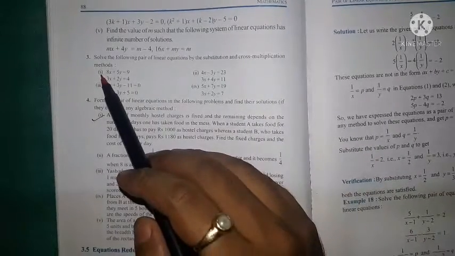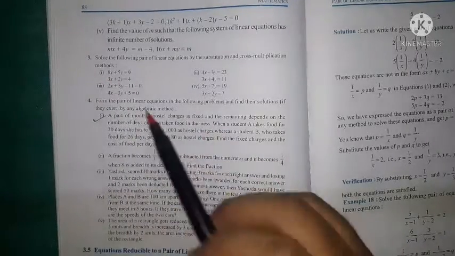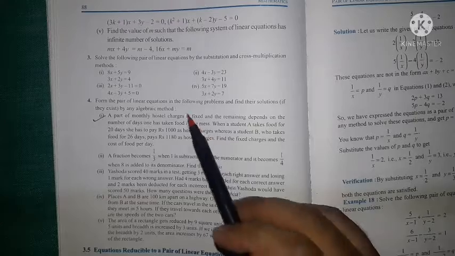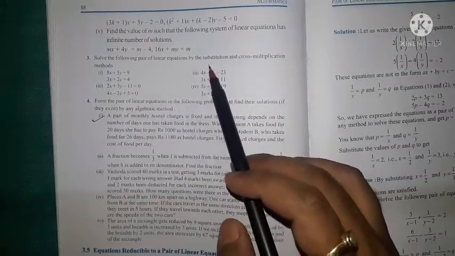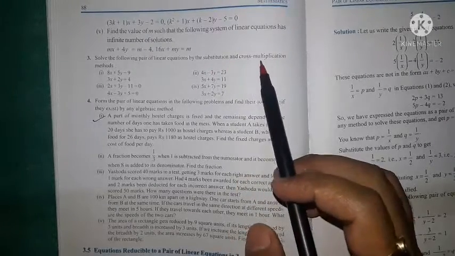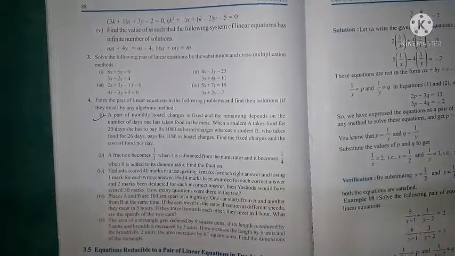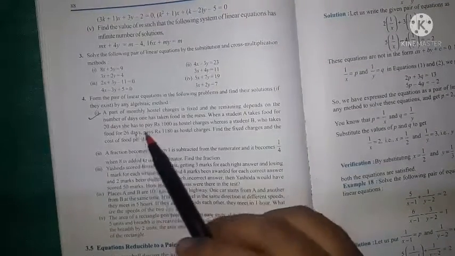For question number 3, parts 1, 2, 3 and 4, you have to do these questions by yourself. One time you use the method of substitution and one time you use the method of cross multiplication. So let's move to question number 4, Roman number 1.